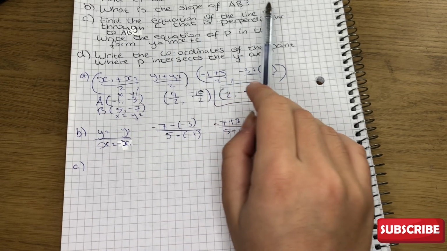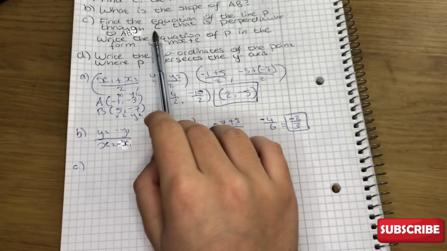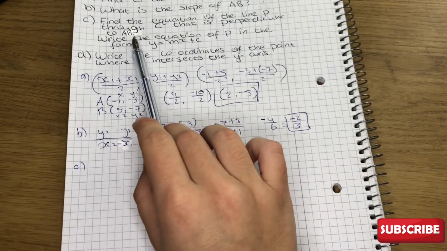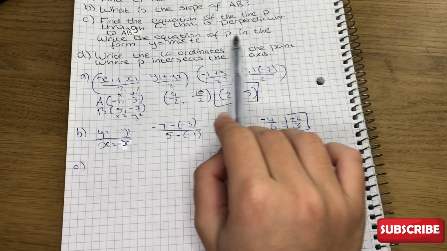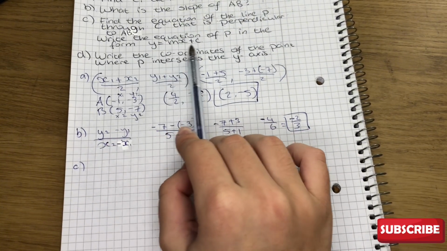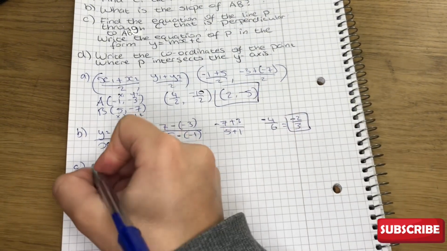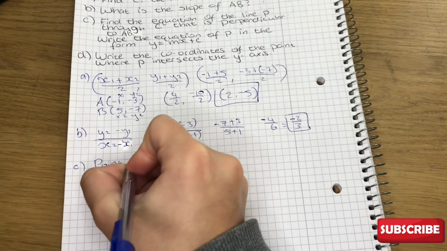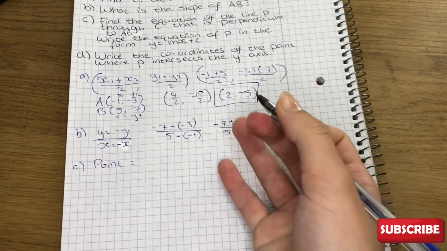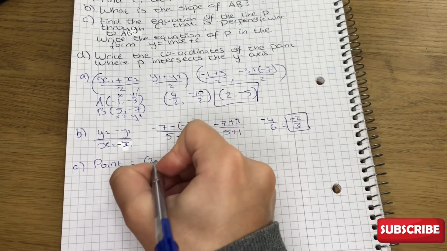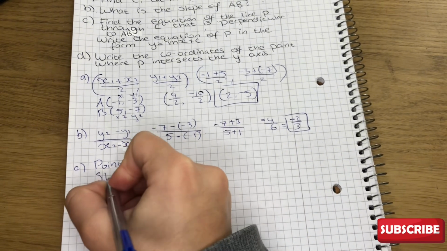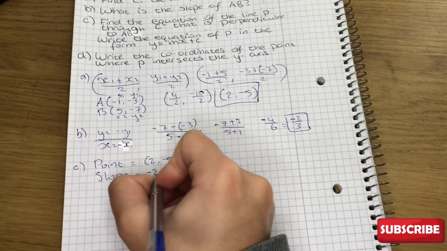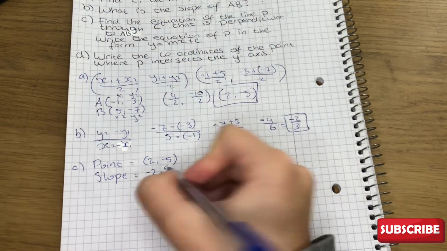Find the equation of line P through C that is perpendicular to A and B. Write the equation of P in the form y equals mx plus c. Okay, so our point is what we just found out, the midpoint. So that is (2, -5), and our slope is minus 2 over 3. Now, perpendicular, so we have to flip it over and change the sign.